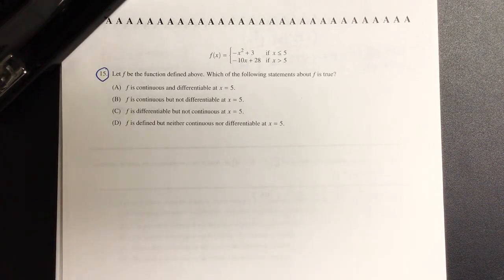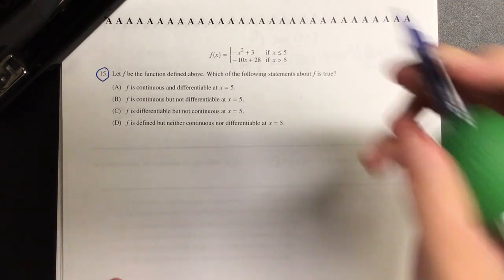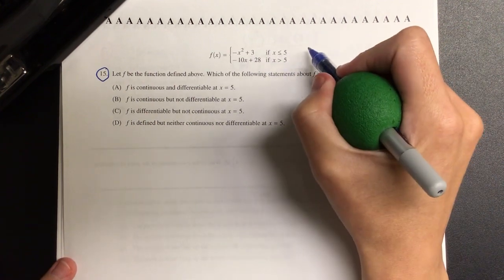Okay, on number 15, if we're looking at continuity, I need to first plug in the bounds and make sure that it comes to the same number. And then we can look at the differentiability. So let's plug in the 5 on the top equation.